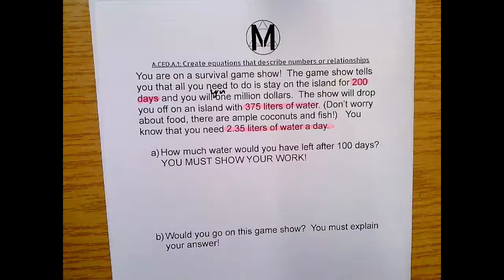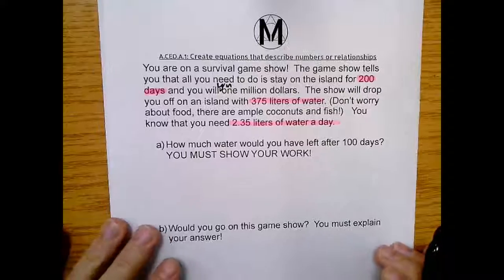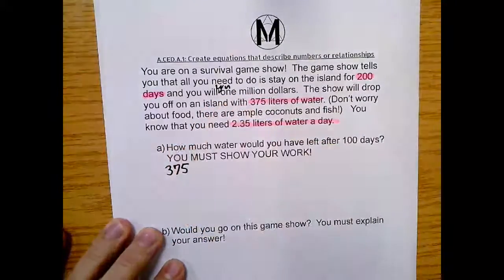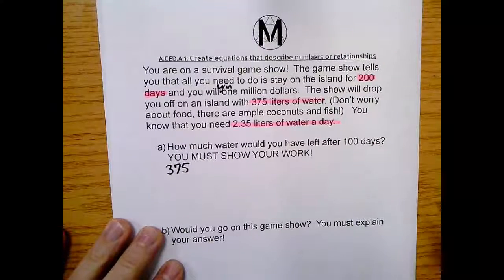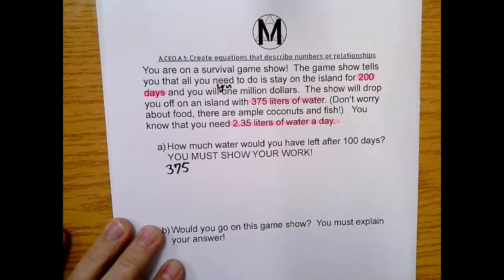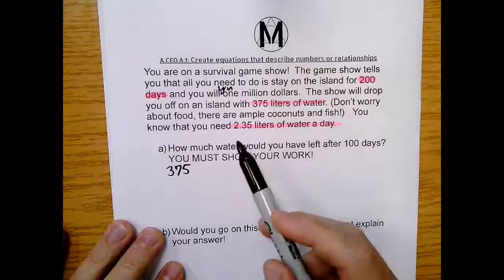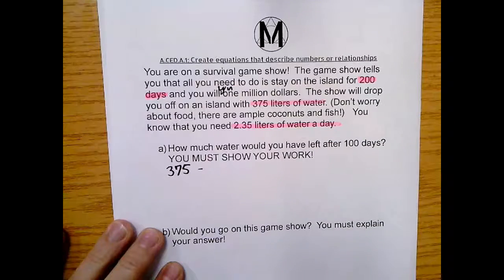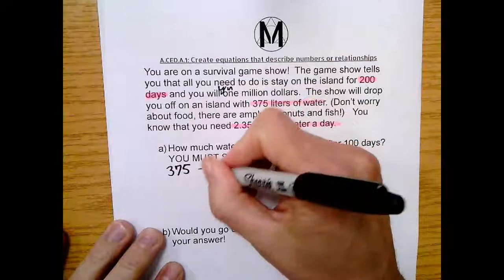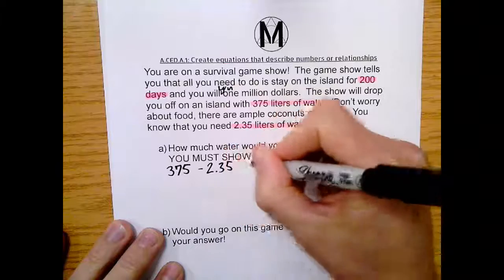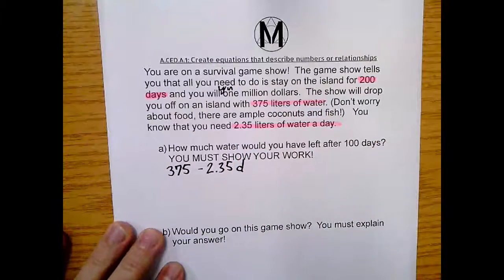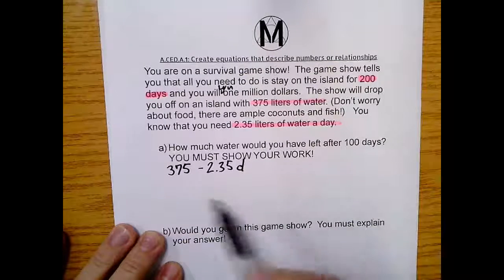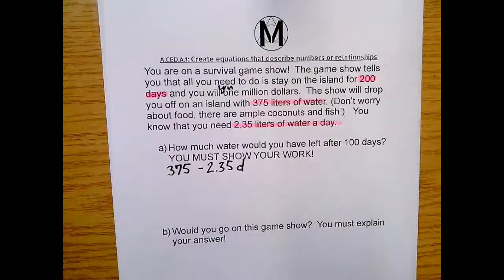Okay, well, let's figure this out. We know that when it starts, we have 375 liters of water. Okay, so that's what I have. And we know how much we drink. And when we drink, the water will go down. We're going to lose water. And we drink 2.35 liters a day. So if I wrote it as an equation with a variable, I could say 2.35 times D, right? And that means every day I drink that much and it goes down that much. So that's a good thing to get in the habit of building.